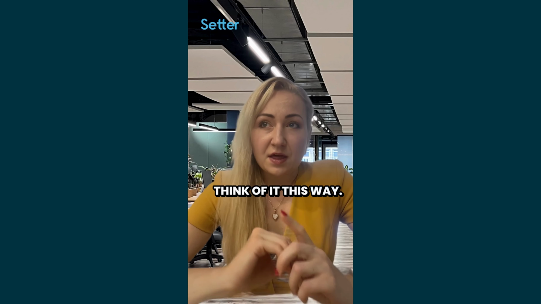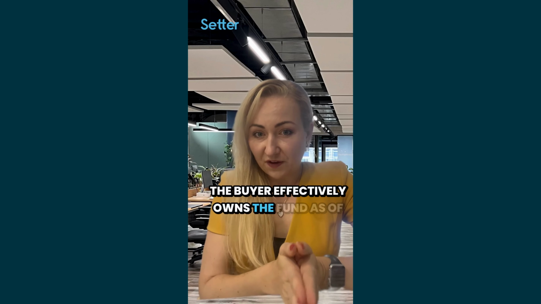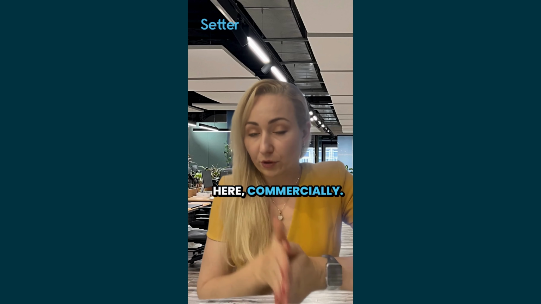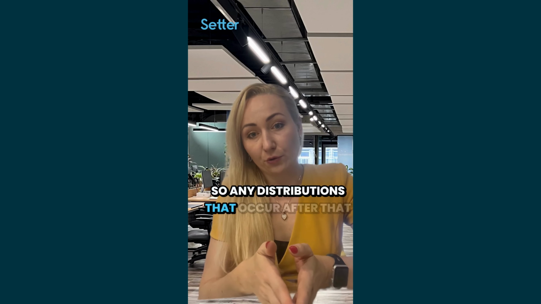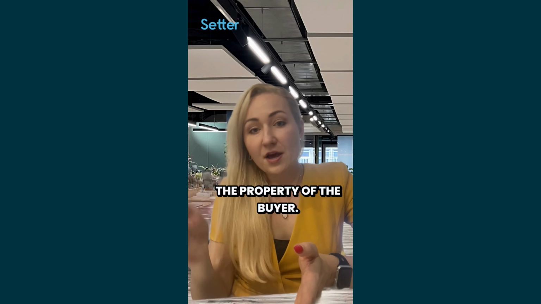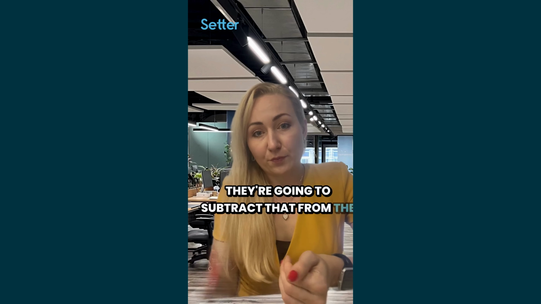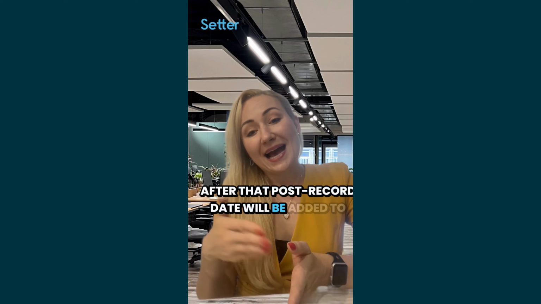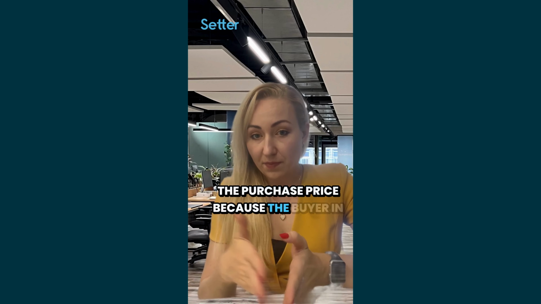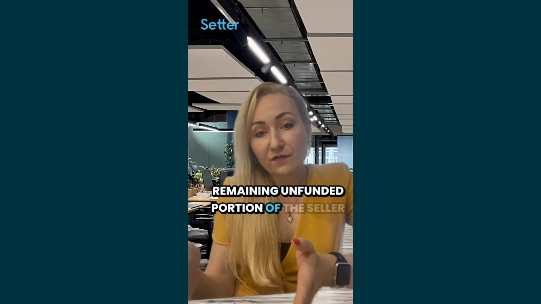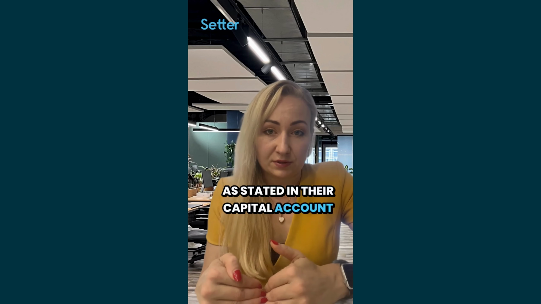Think of it this way. The buyer effectively owns the fund as of that record date commercially. We're not talking about legal ownership here, commercially. So any distributions that occur after that record date has been set technically are the property of the buyer. They're going to subtract that from their purchase price owed to the seller. Any capital calls, similarly, that occur after that record date will be added to the purchase price, because the buyer in the transaction is taking over the remaining unfunded portion of the seller as stated in their capital account statement.